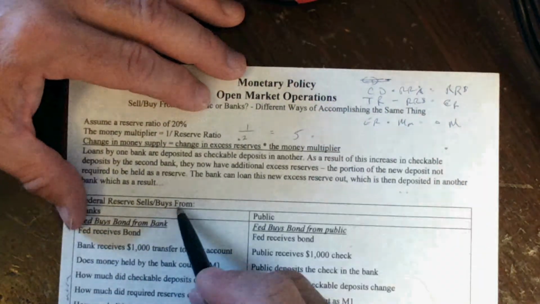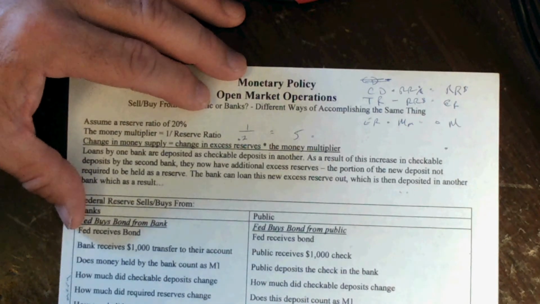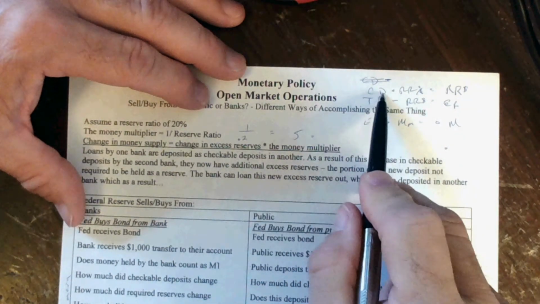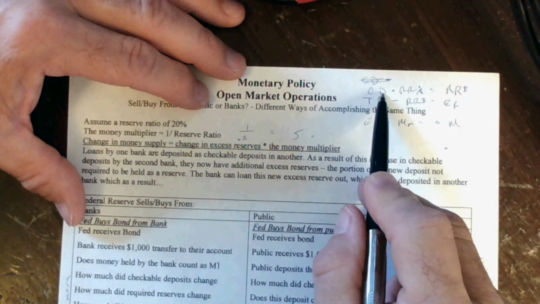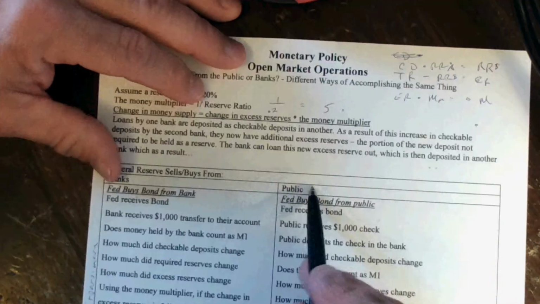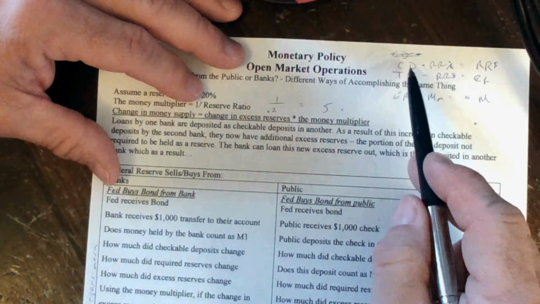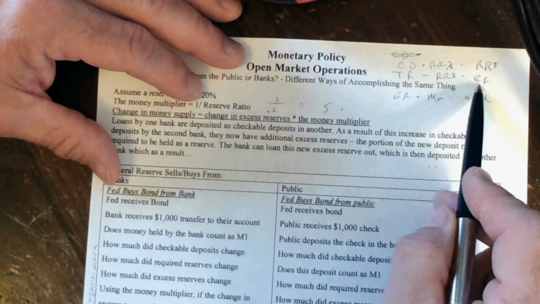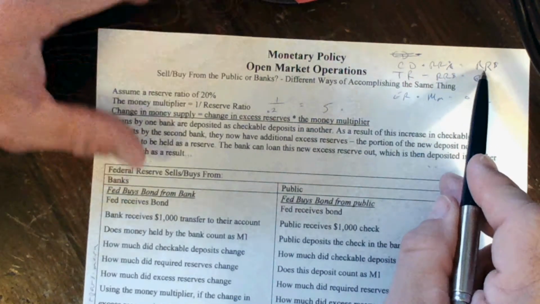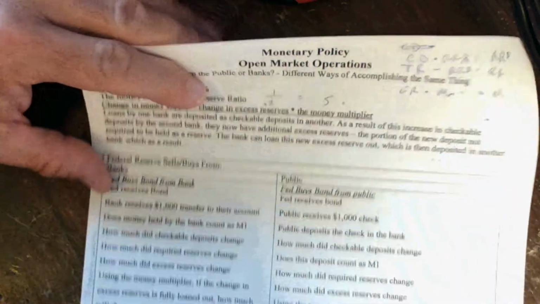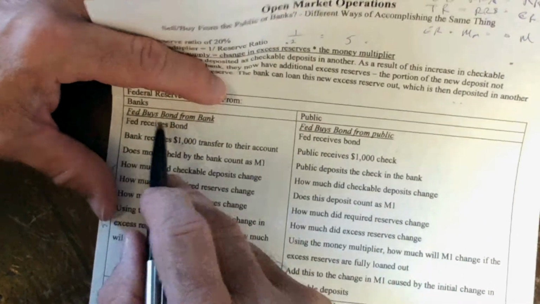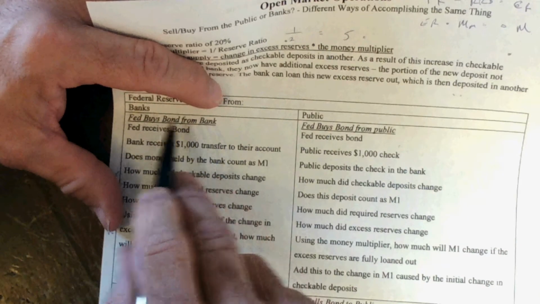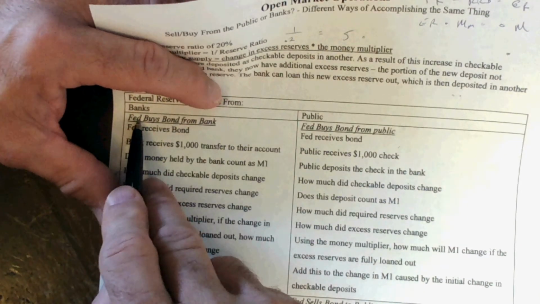Because if the Federal Reserve buys the bonds from financial institutions, checkable deposits aren't affected at all, and all the money can be loaned out. But if the Federal Reserve buys the bonds from the public, part of that check sent to the public will have to be kept in the bank as required reserves. So in the end, they'll both achieve the same result, but it'll happen two different ways, and that's what we're going to explore here. So let's say the Fed buys a bond from the bank.